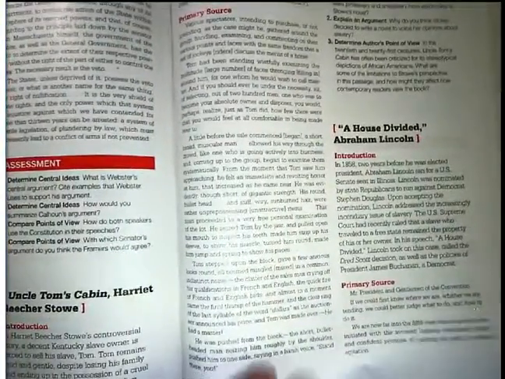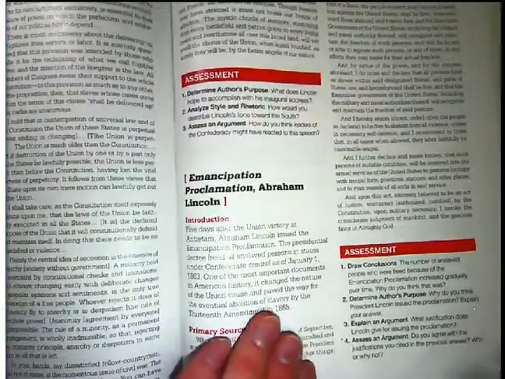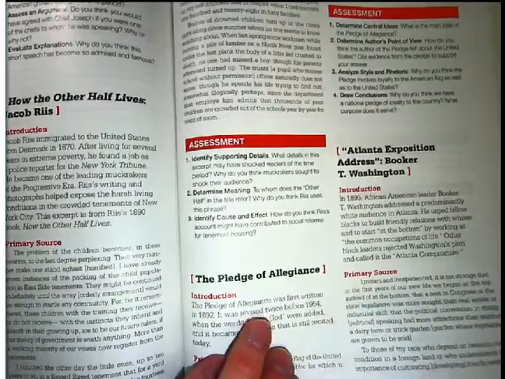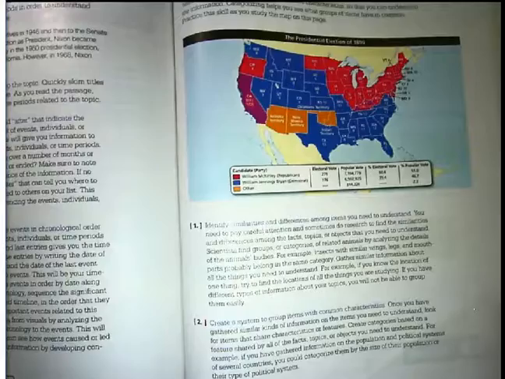Anyways, you got all kinds of primary source excerpts. Periodically, teachers will assign these. They just give you an idea of what people were writing and what they wrote like in those time periods.